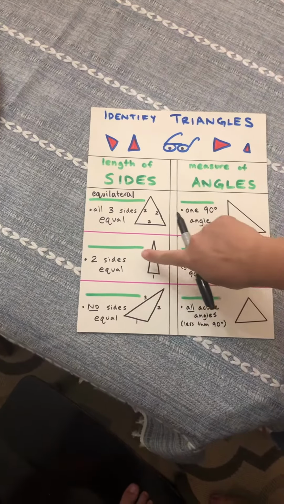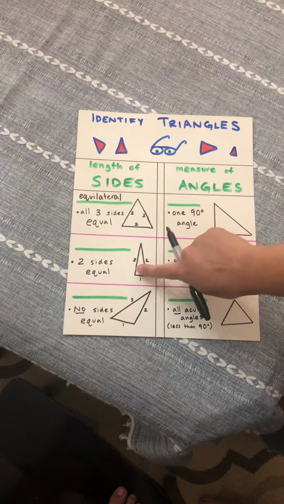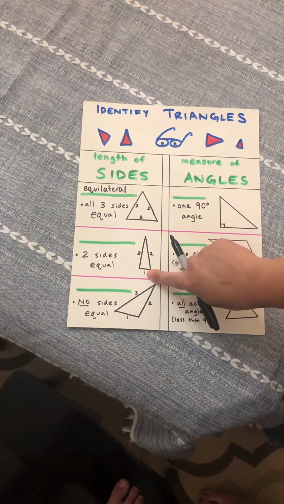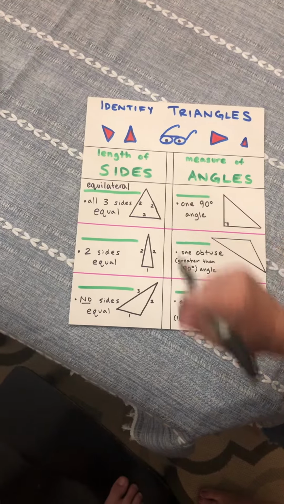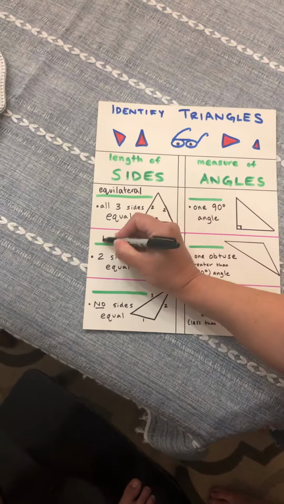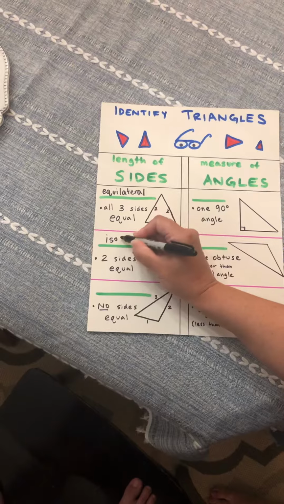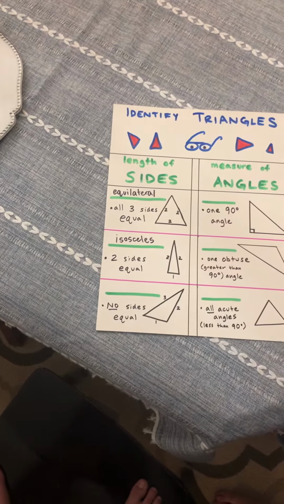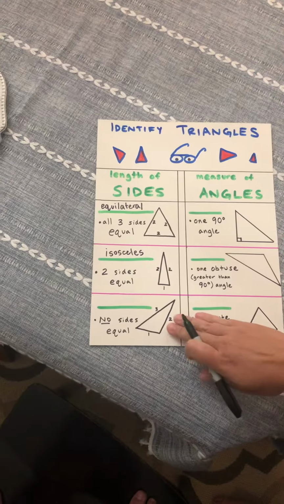All right. What happens if we have two sides of equal length? Here we have a 2-inch, a 2-inch, so those two are equal, but then we have a smaller side that's only 1 inch. If we have two sides that are equal, we call that isosceles. Isosceles.